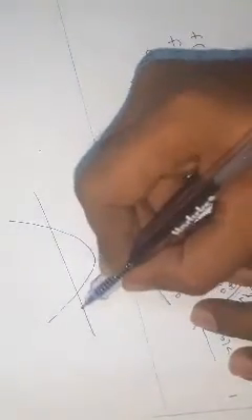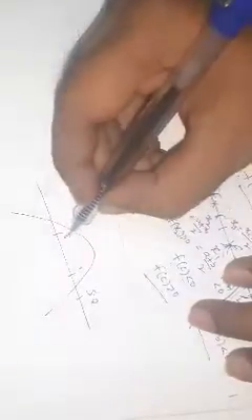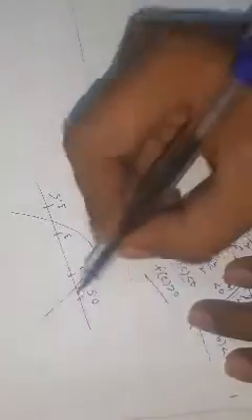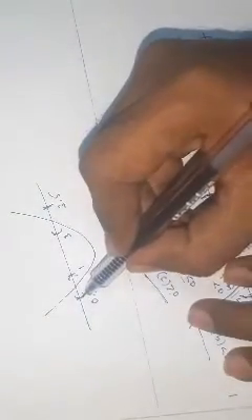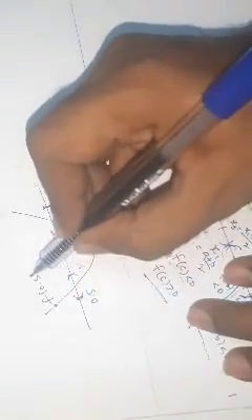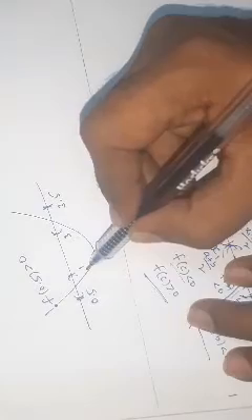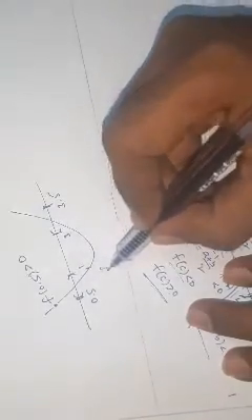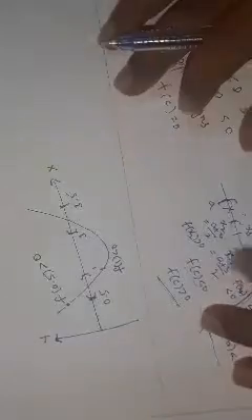The graph is like this. One root lies in between 0.5 and 1. The second root lies in between 3 and 3.5. Now observe that at point 0.5, the function value is here, f of 0.5, and it is greater than 0. At 1, this is f of 1, which is less than 0, since it is on the negative side of the y-axis.